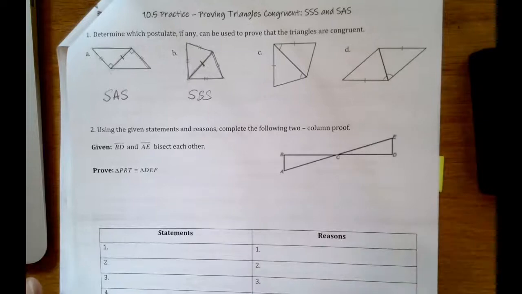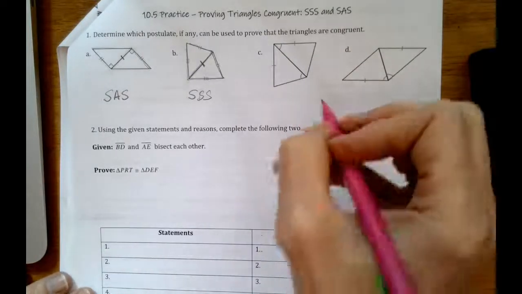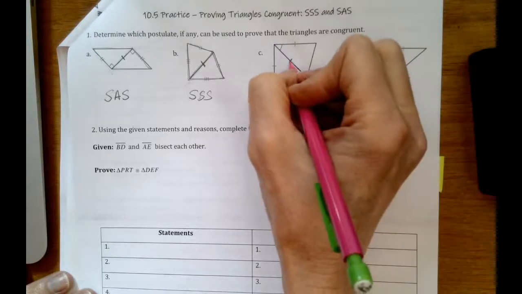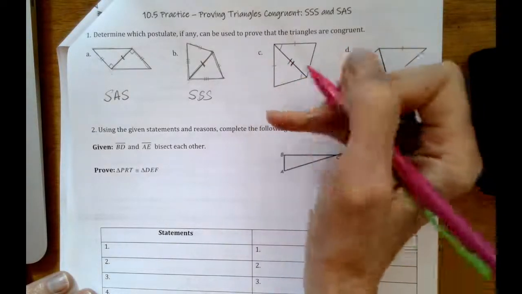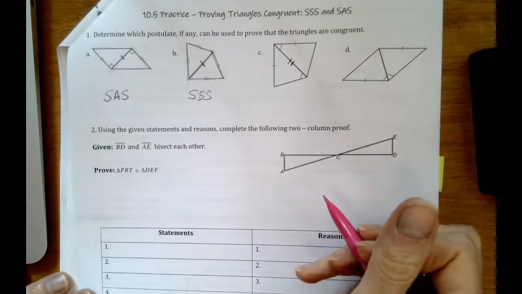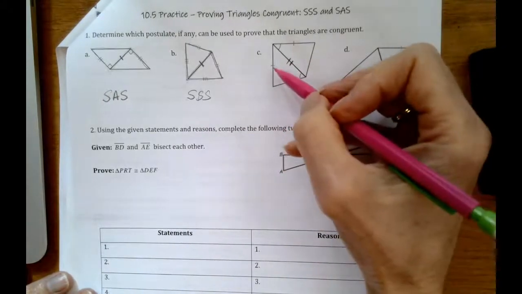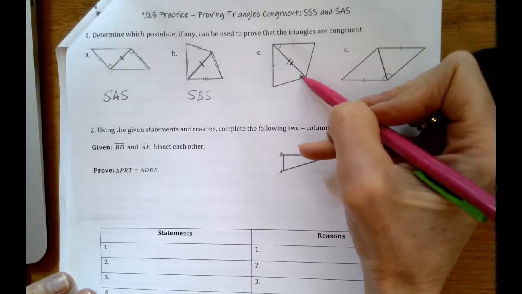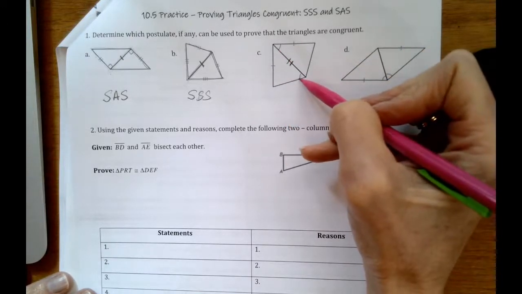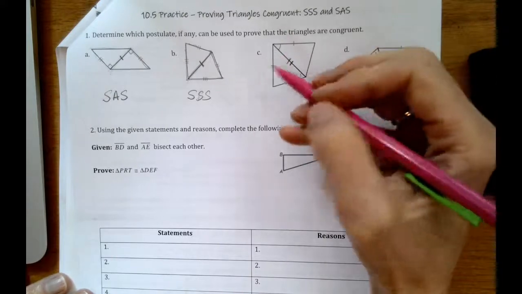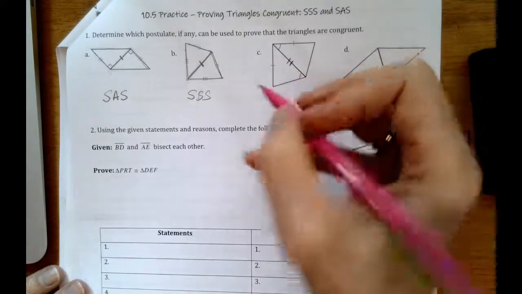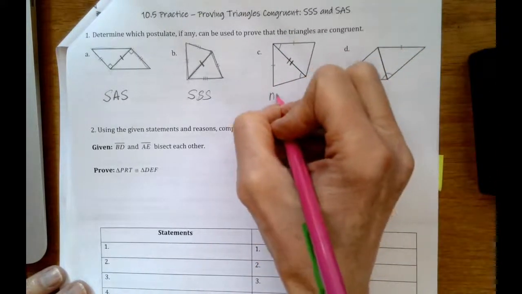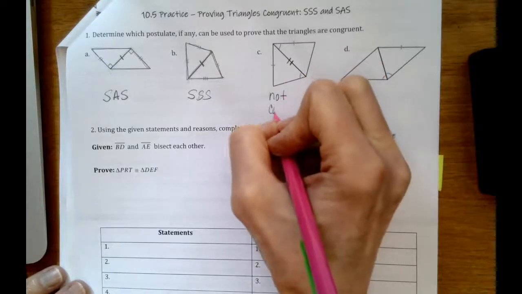Once again, the same idea. In fact, on all 4 of these in example 1, or problem number 1, we've got this included side that's part of both. But if you look at this particular triangle here, we've got a side and a side, but this angle is not in between the 2 sides. It's not an included angle, so we cannot say that these 2 are congruent.